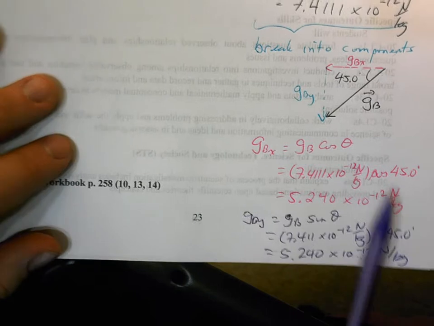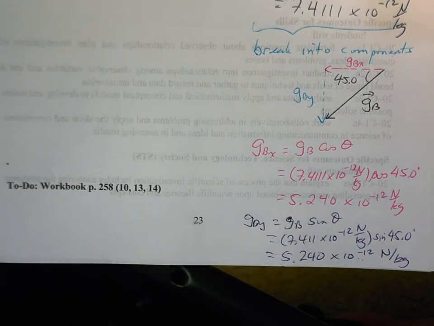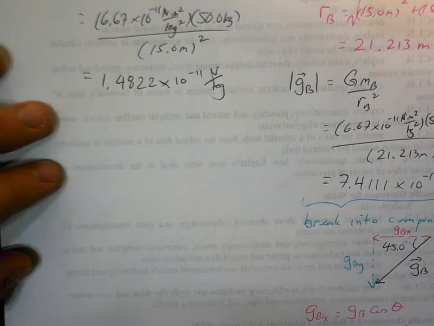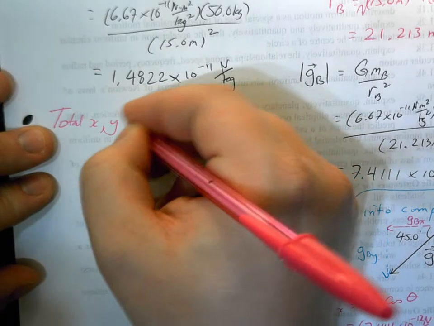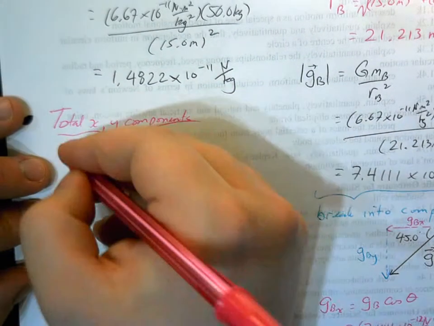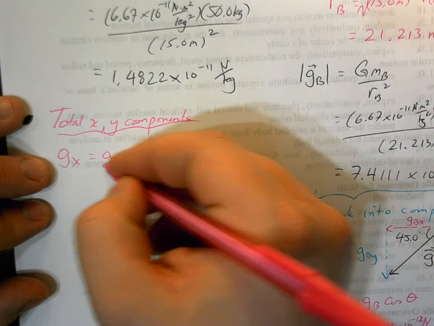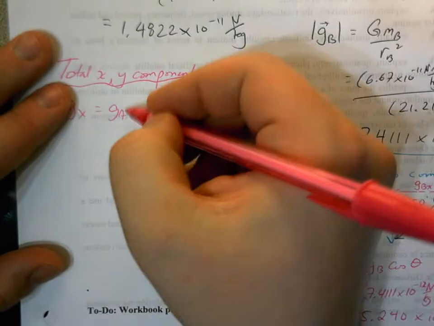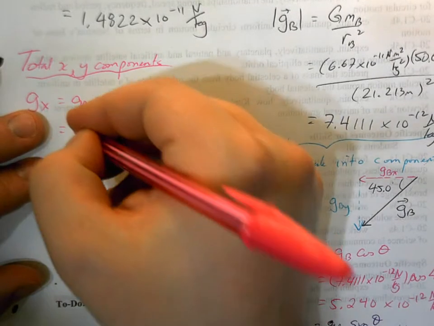So what we can now do with these components and the magnitude of GA is find the resultant. We are going to find the total x and y components of these vectors. So for gx, my contribution to gx is going to be GA, because it's only in the x direction, as we can see here, plus the contribution from the x component of GB.